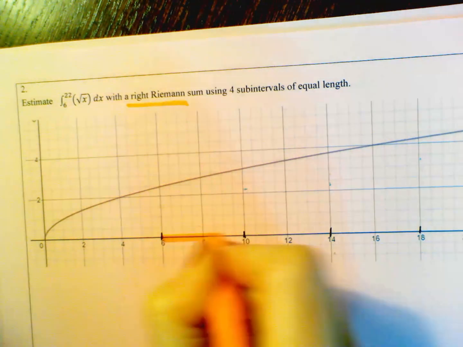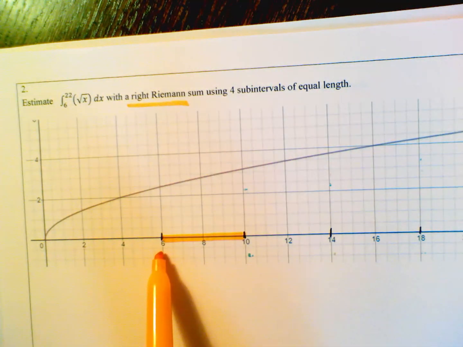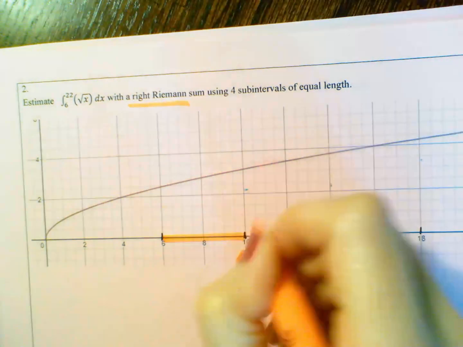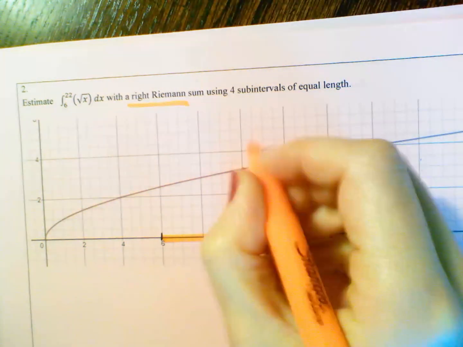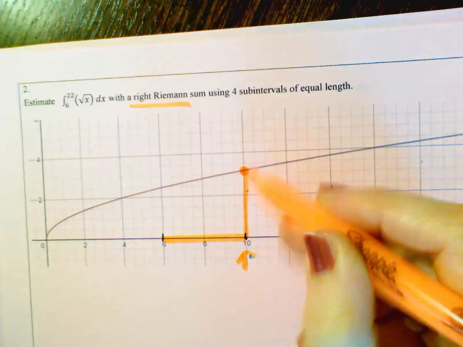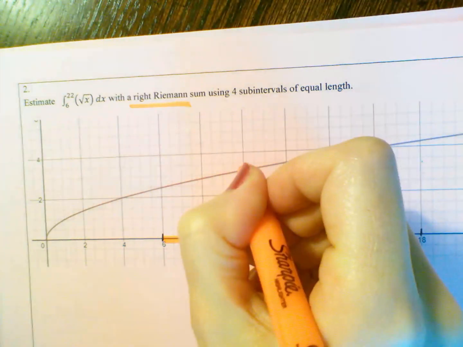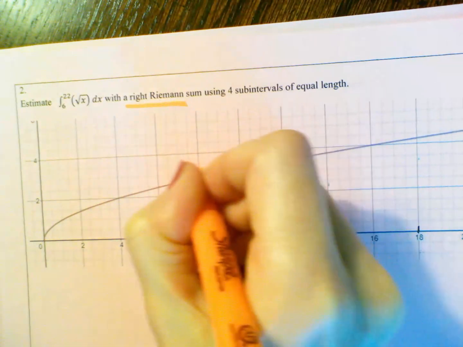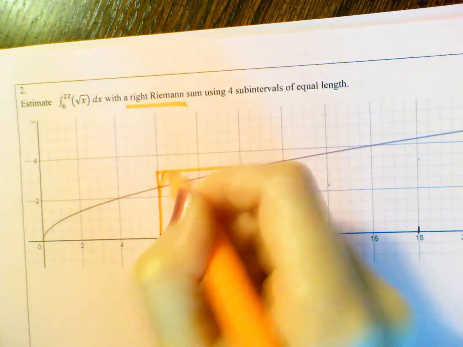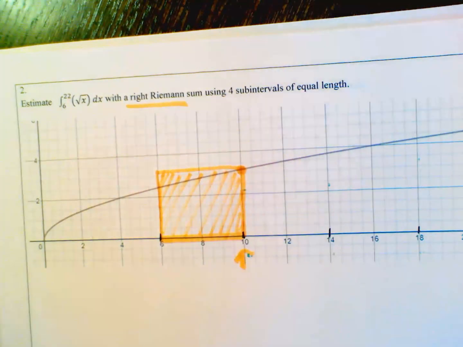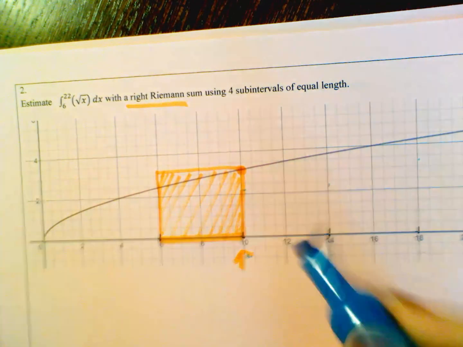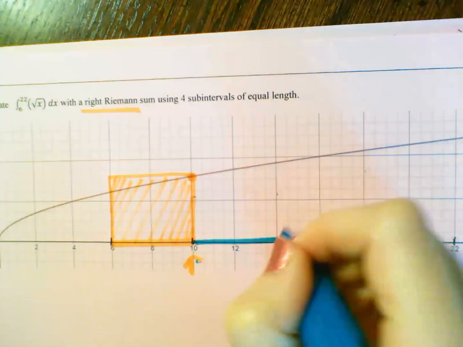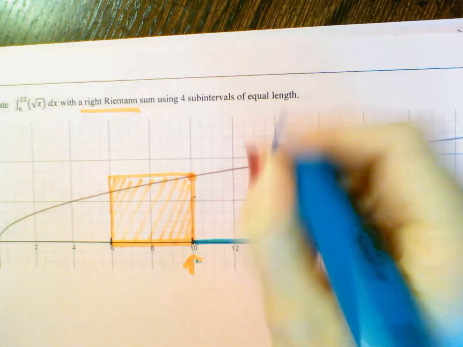So here's my first subinterval. Instead of going to the left endpoint and up to the graph, it's a right Riemann sum. So the right endpoint, which this time is 10, up to the graph. So this y value determines the height of the rectangle. And then you're going to go over this direction horizontal and complete the rectangle. So there's your first rectangle. The second one, it's a right Riemann sum. So you go to the right endpoint up to the graph.